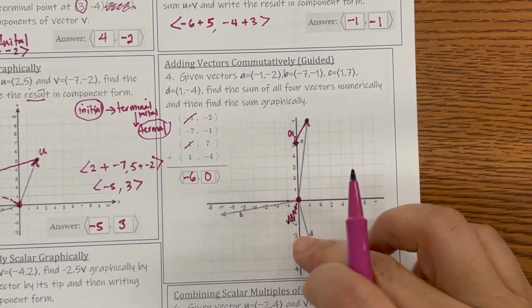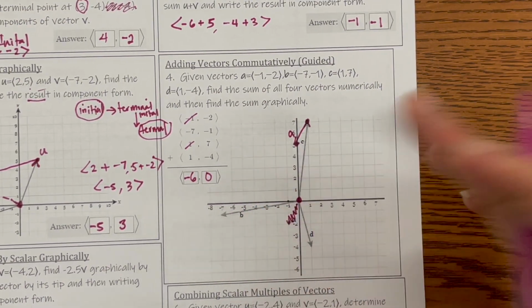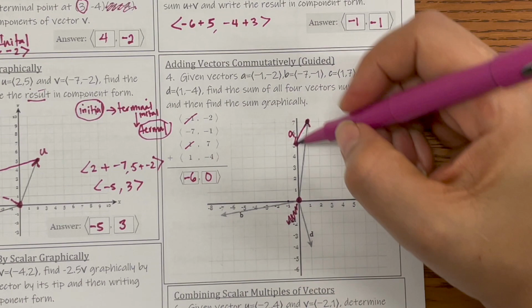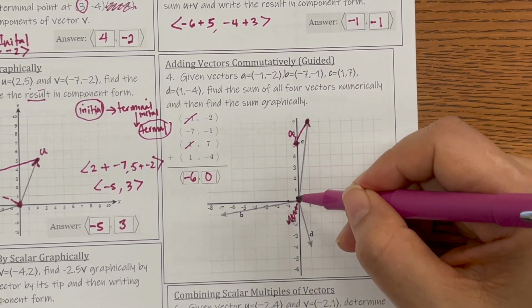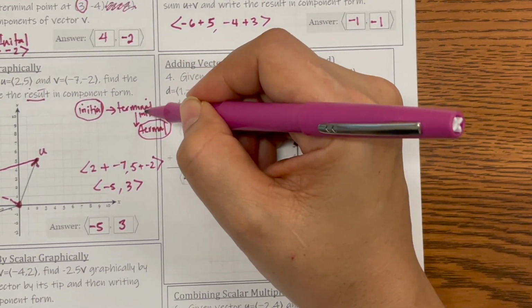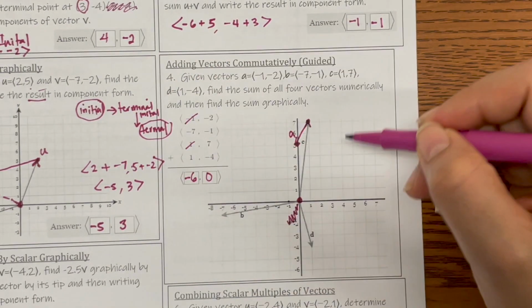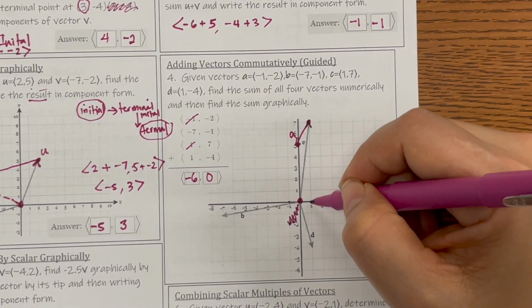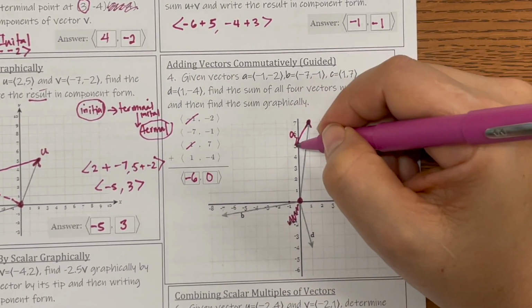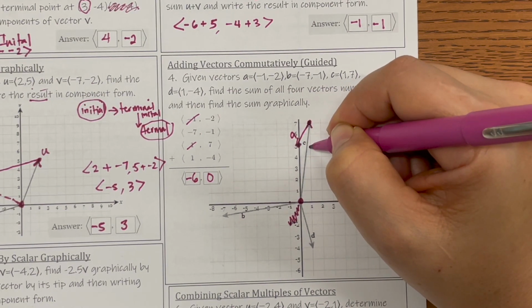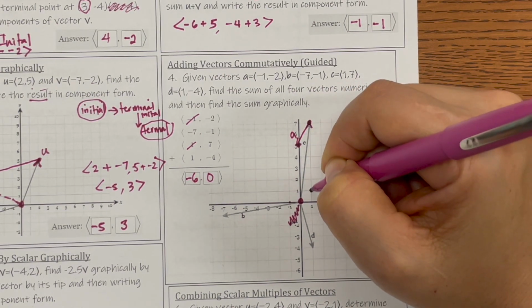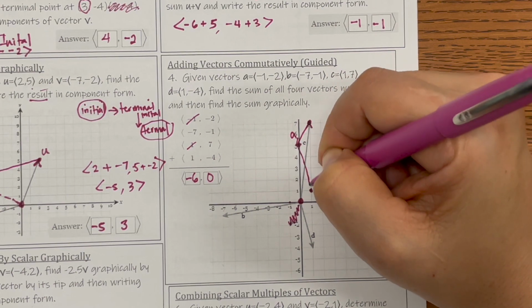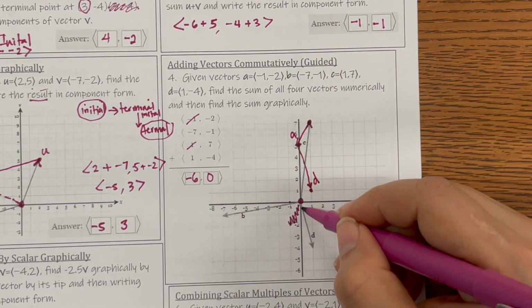Now, again, the order doesn't matter. I can take B, I can take D, I can take whatever. As a matter of fact, let me take D. So I can go out of order. Again, the initial of D is going to join the terminal of A. So I'm going to go right 1, down 4. Starting at A, right 1, 2, 3, 4, down 4. This is going to be my D. Okay, so that's D, so this is gone.